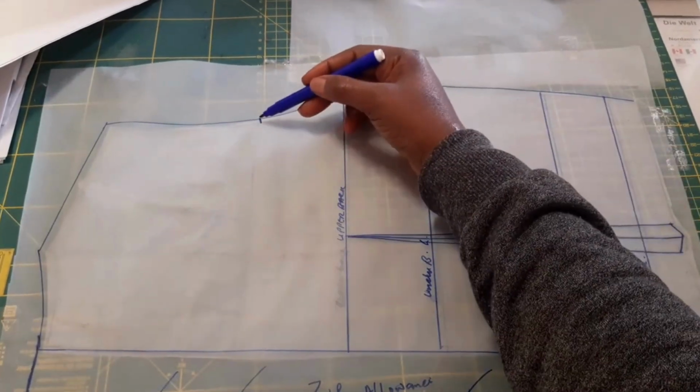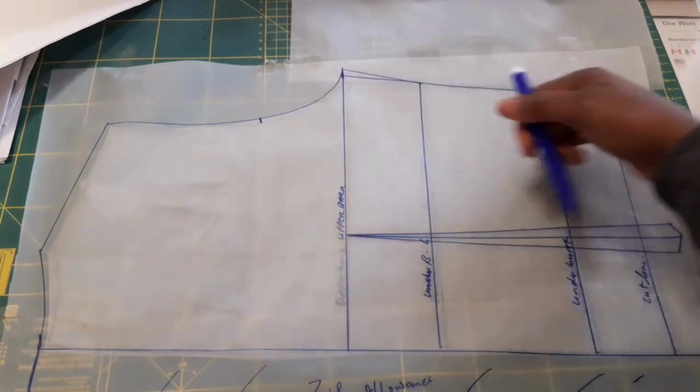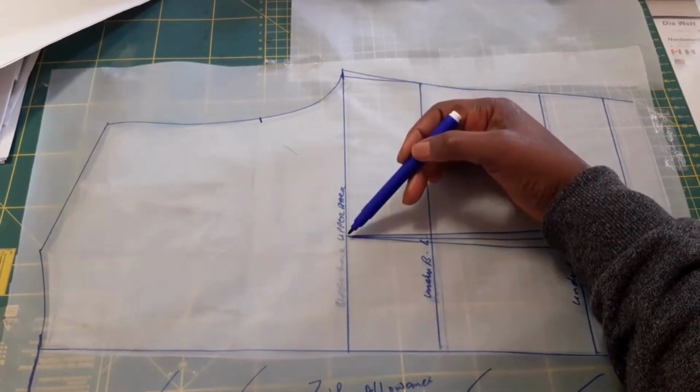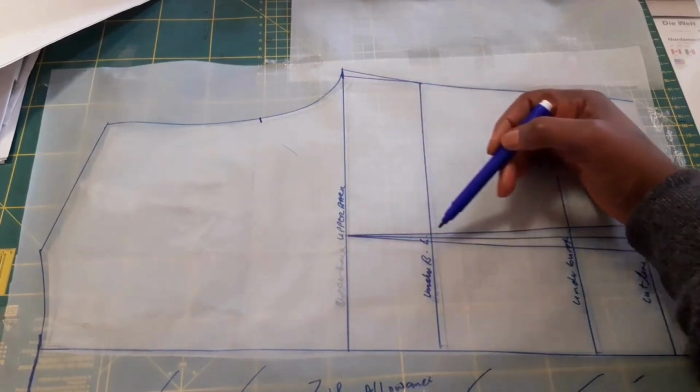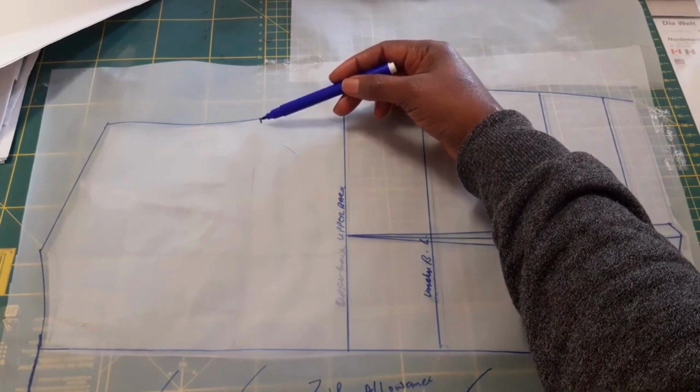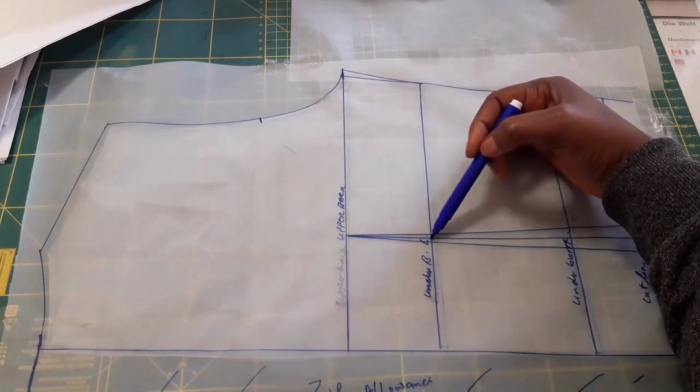So I'm going to draw from there to get the princess curve. I'm going to draw from there. I'm not going to meet it here. I'm going to meet it at the bust line. So I'm going to use my French curve and make it meet at the bust line.